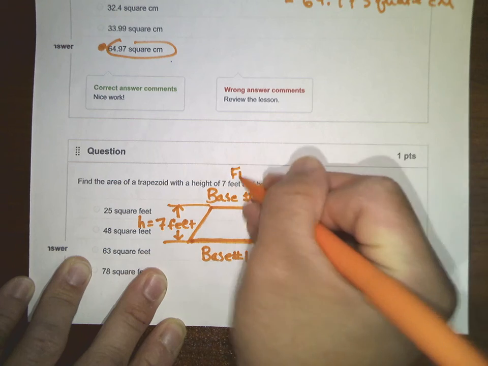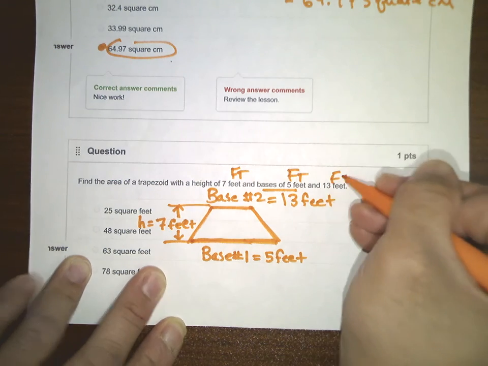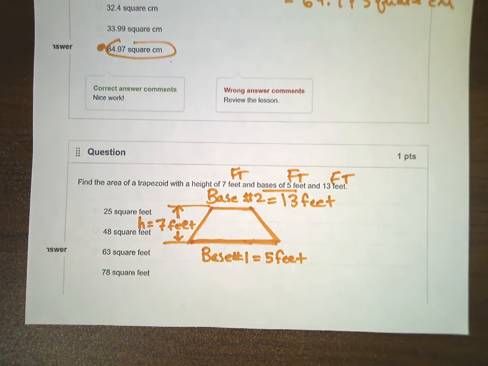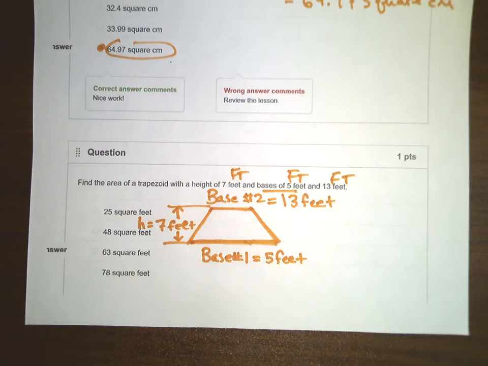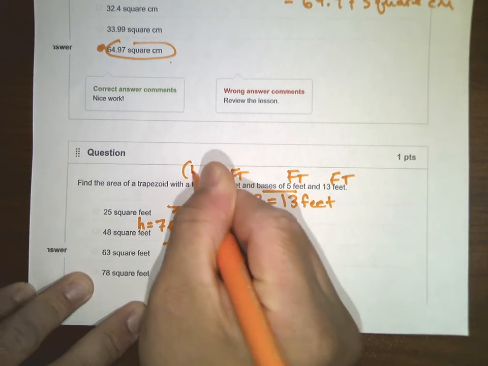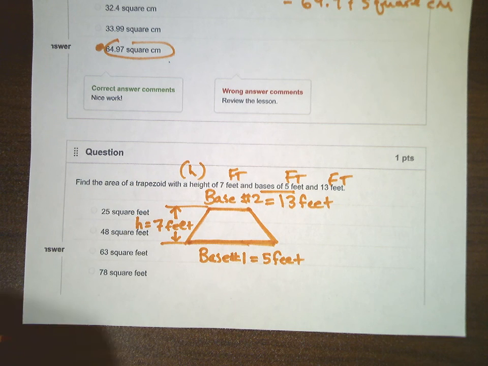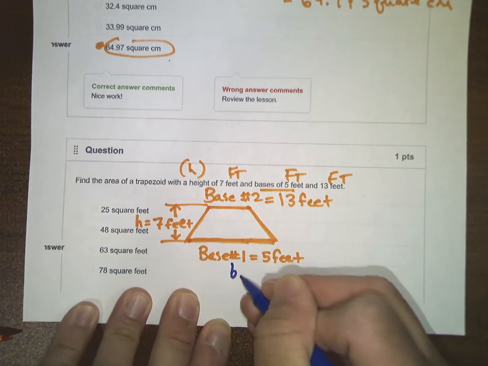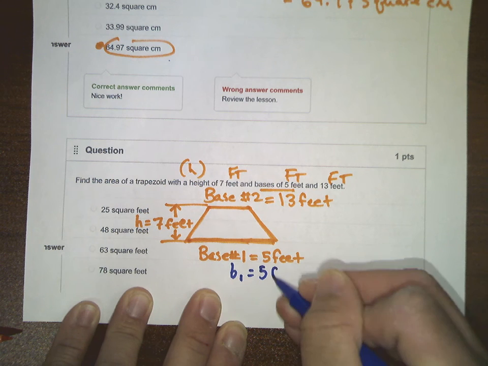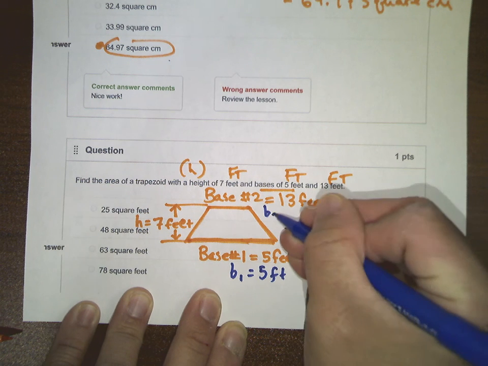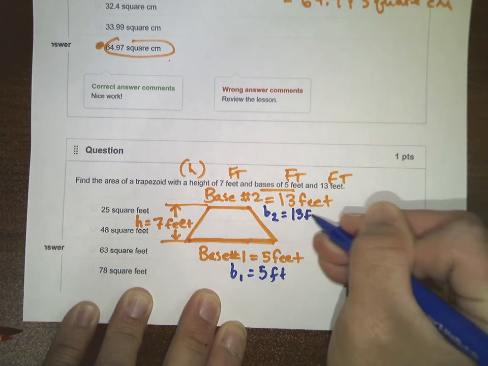So the abbreviation for feet is FT. So now here is another abbreviation that you may or may not have heard of before: base number 1, just so I don't have to write out base number 1 every time, I'll call it B1 like this. So 5 feet, and B2 for base 2, 13 feet.